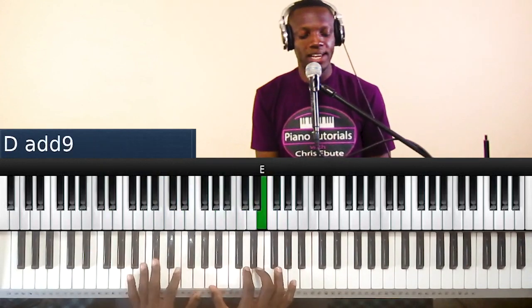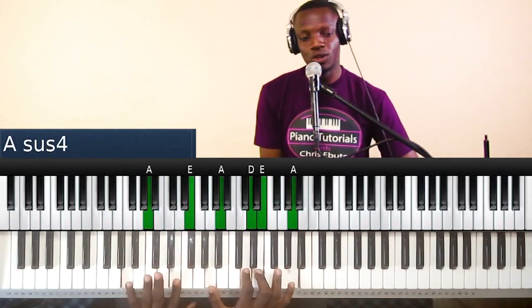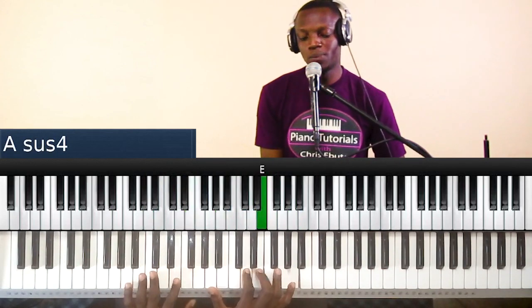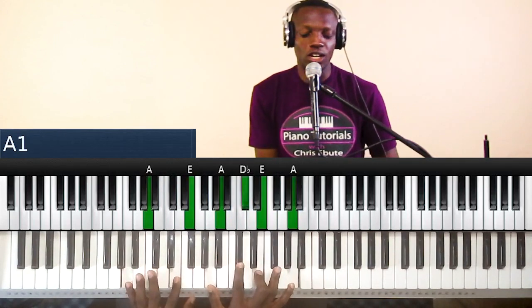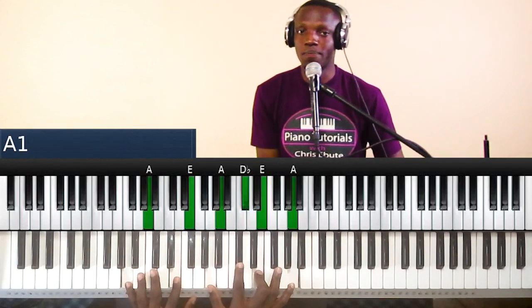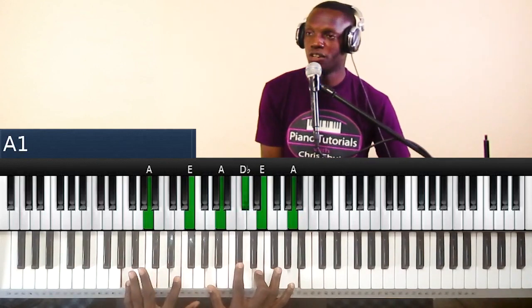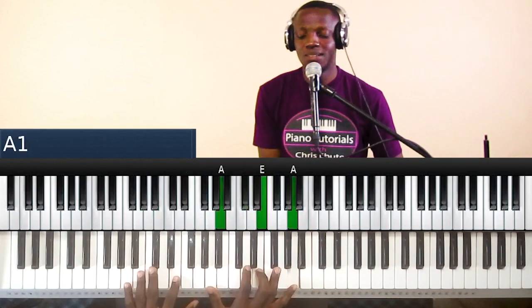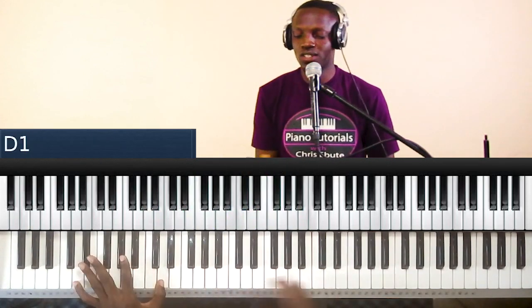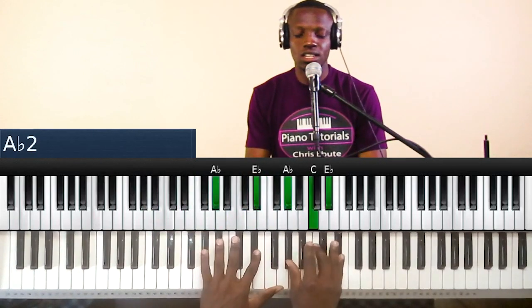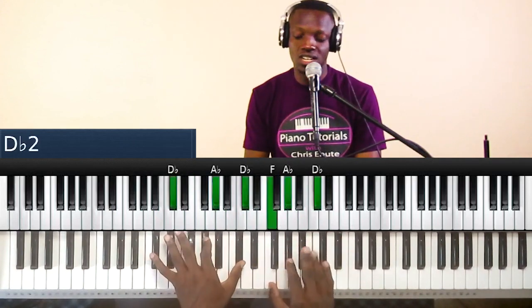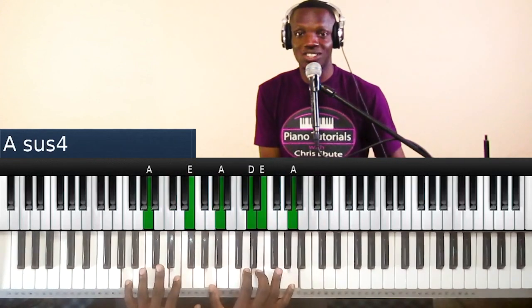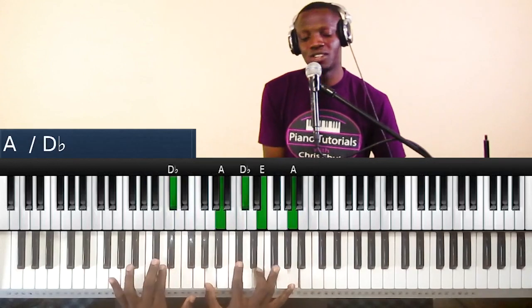Now, when I played this, I played the sus chord. So you can do that also. Instead of just playing the 5 chord or the chord that has a common tone with the previous chord, the key you modulated from, you can try to play a sus chord, then resolve. So let's do that again. Sus chord, then resolve.